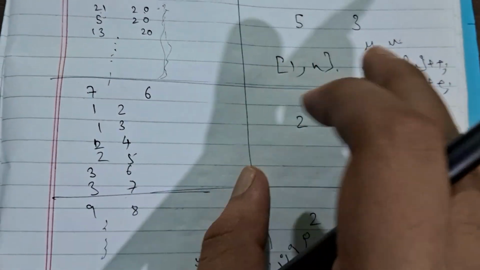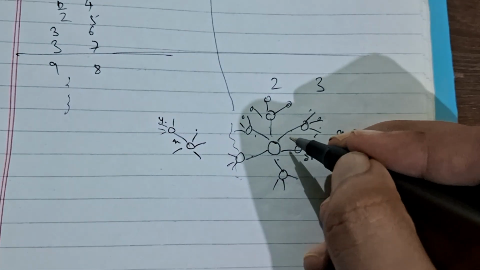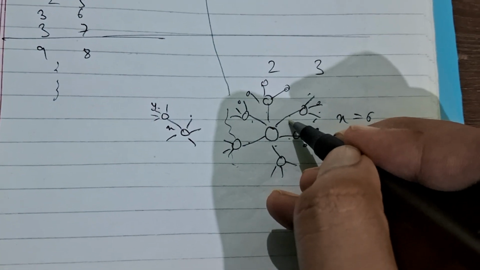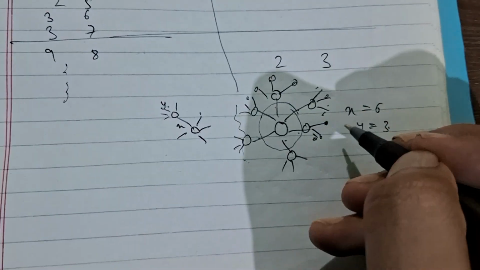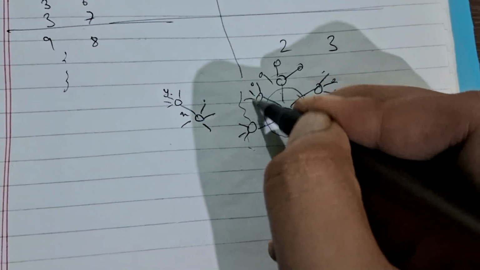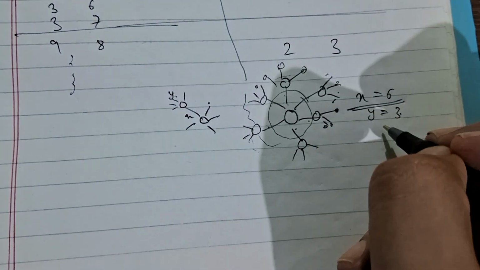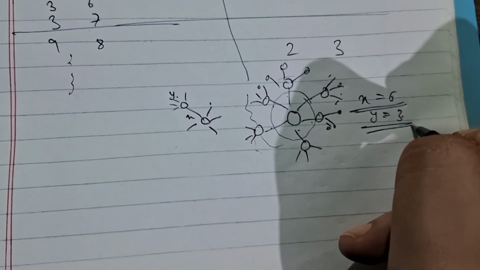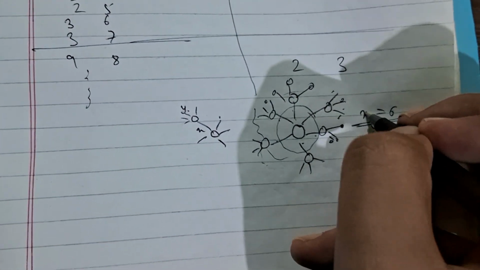Once you're done with this degree thing, you can see that there is only one vertex which has a degree equal to x, and there are x vertices which have a degree equal to y. So you have to find the value of x and y.